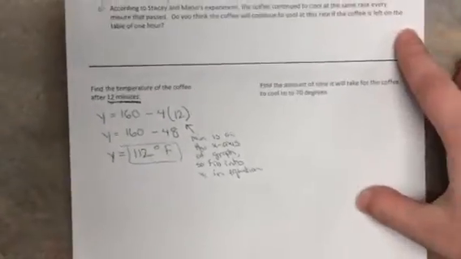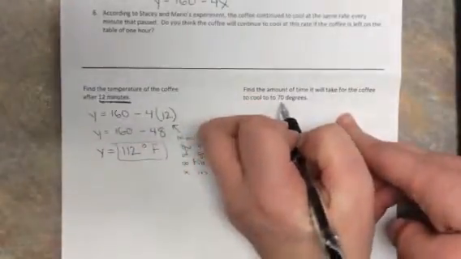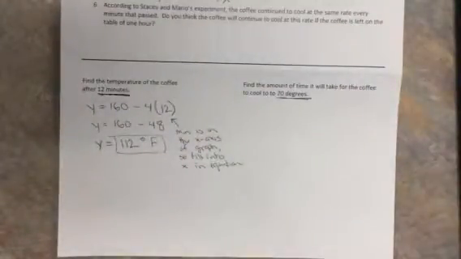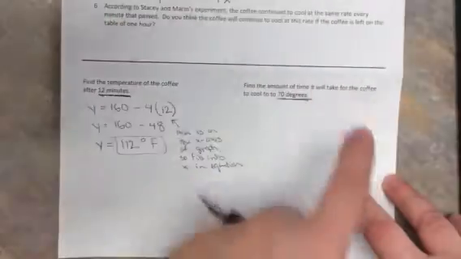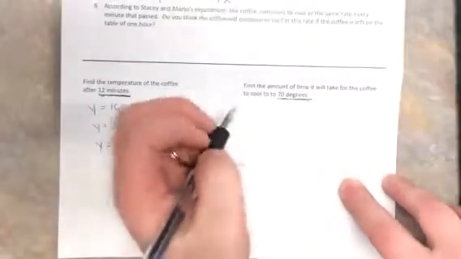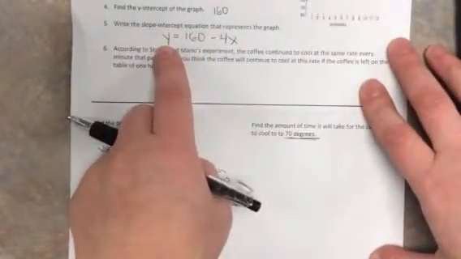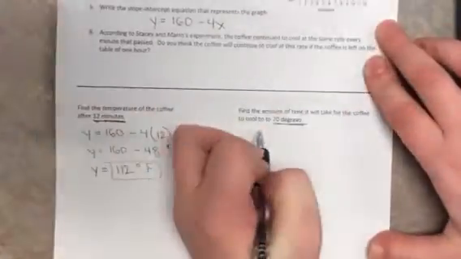See if we can use that same idea over here. Find the amount of time it will take for the coffee to cool to 70 degrees. Where would I want to fill that into my equation? 70 degrees. Y-axis. The Y, because degrees is on the Y-axis. So that means degrees, I'm going to drop into my equation, but I'm going to drop it in for the Y since it's on the Y-axis. So now it's going to look like this. In my equation, the Y is over here, right? So when I fill the 70 in, I'm filling it over here where the Y is.